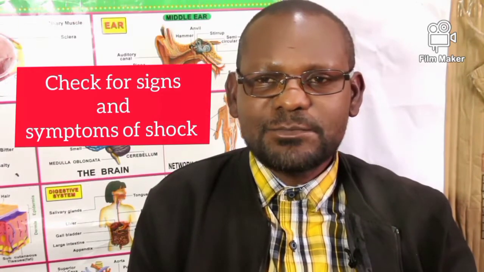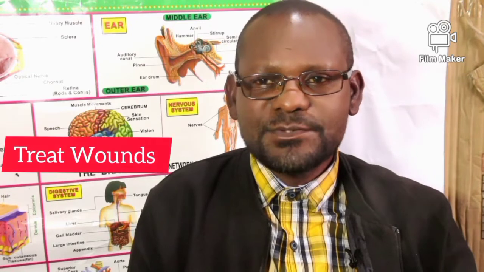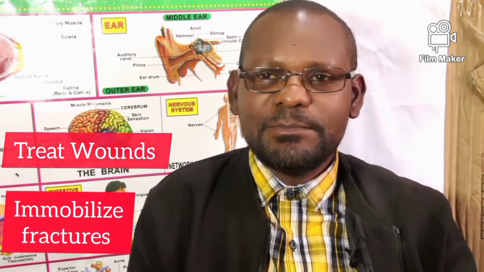It is very important for the first aider to check for the vital signs of recovery in order to ascertain the next course of action to take in order to save life. This is done by checking the airways, breathing and circulation. After having done all this, you can then proceed to stopping bleeding, check for the signs and symptoms of shock, treat wounds if any, and immobilize the fractures before transporting the patient to the hospital.